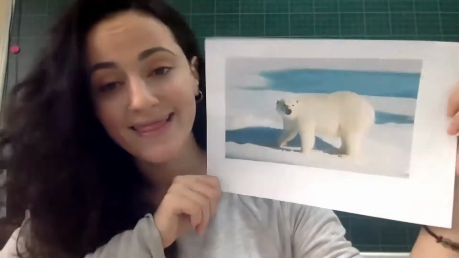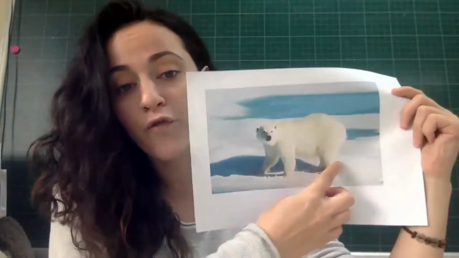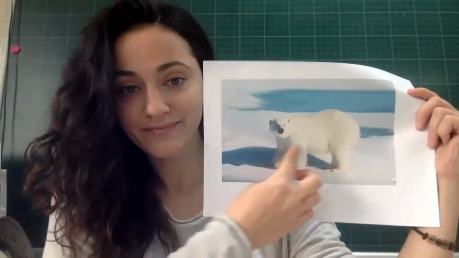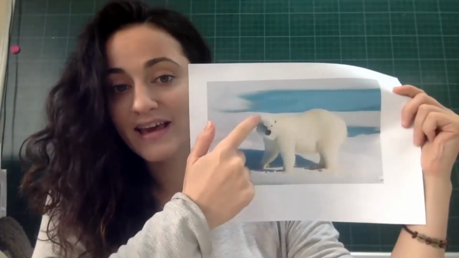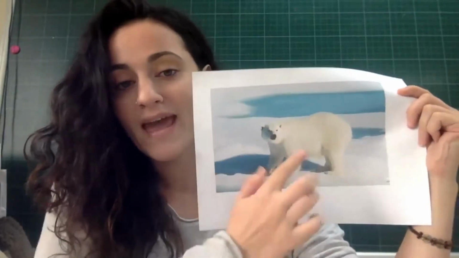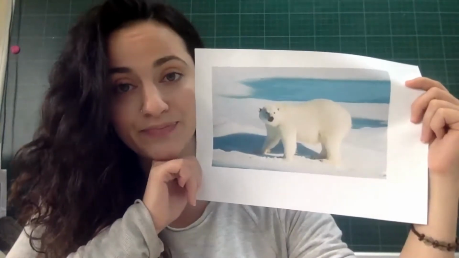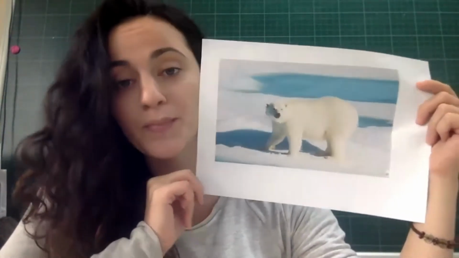The characteristics of a polar bear that make it a mammal are that it has 4 legs, it has ears that stick out and a face, it's covered in fur, it has live young and feeds them milk. It also has lungs and is warm-blooded.